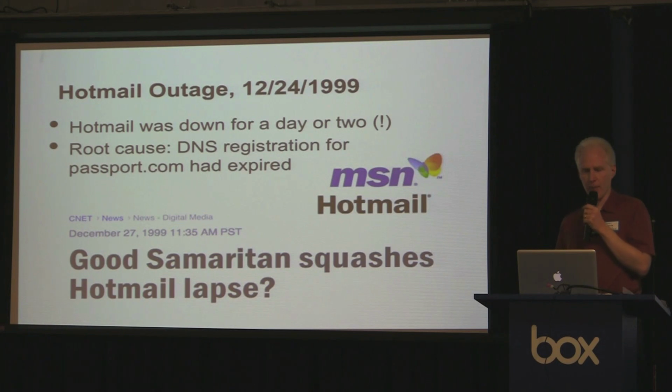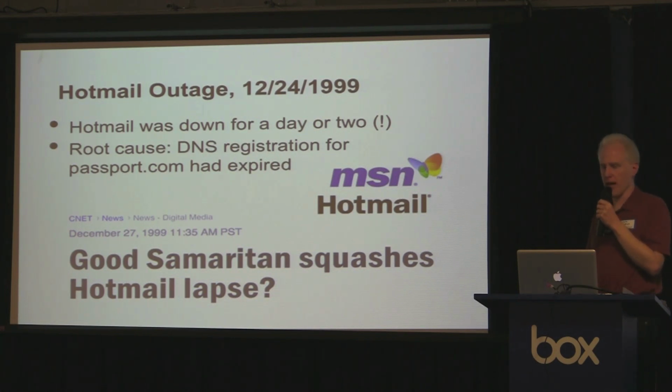Another category of problem that you can sometimes, well, hopefully always in this case, spot in advance is things expiring: DNS registration, SSL certificates, things like that. There was a famous case of this way back in days of yore in 1999.